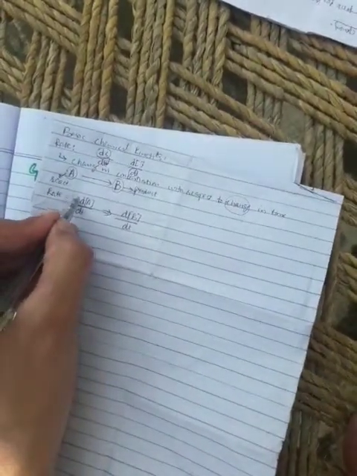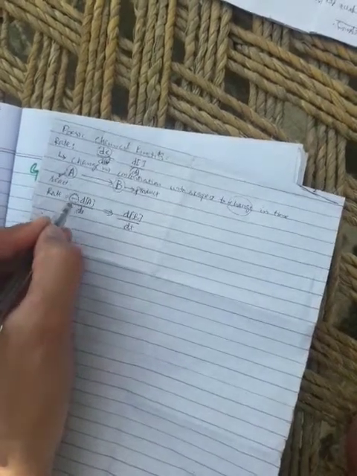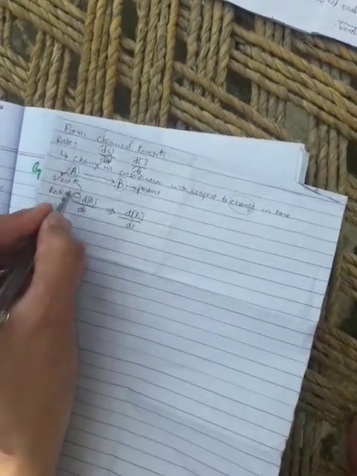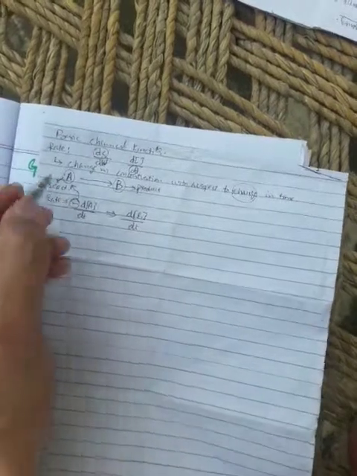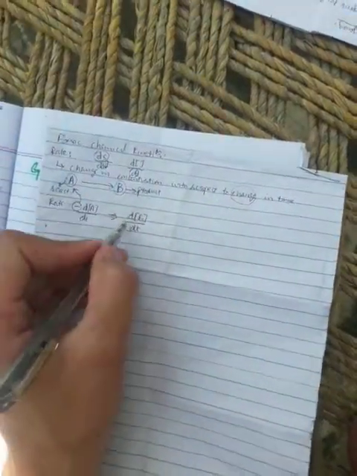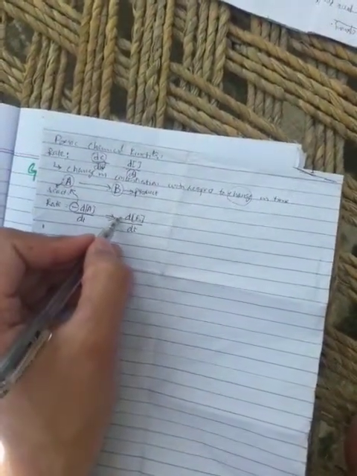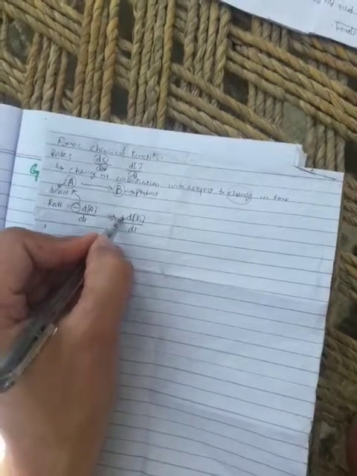We write the minus sign for the reactant when writing the expression in terms of the reactant, and in terms of the product we do not use such a minus sign.